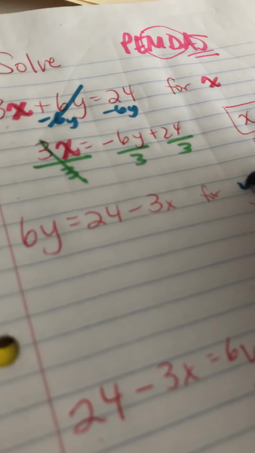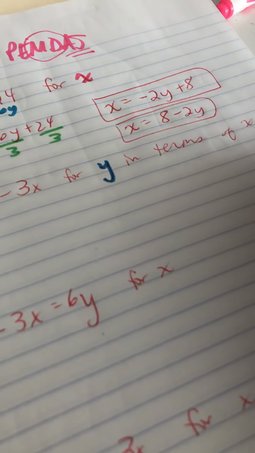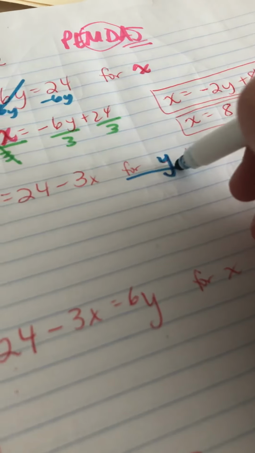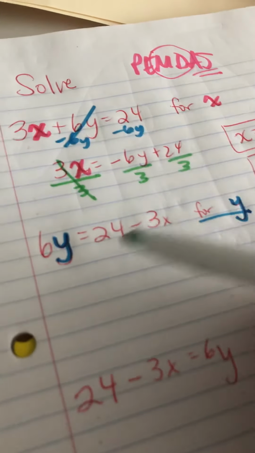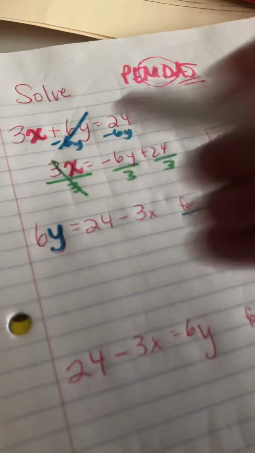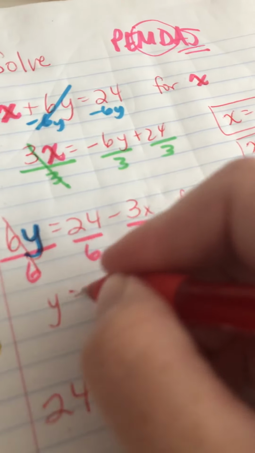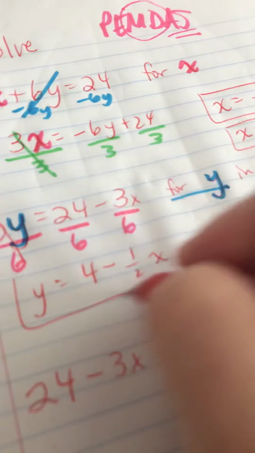Looking at the next one, it says solve this for y in terms of x. So in terms of x means that there's an x in it, but it's saying for y. Okay, so right here, here's my y. So this time I don't have to add or subtract anything away from it. It just says 6 times y. So I'm going to divide everything by 6. And I suppose we'll just leave it in that format. So y equals 4 minus 1/2 x.